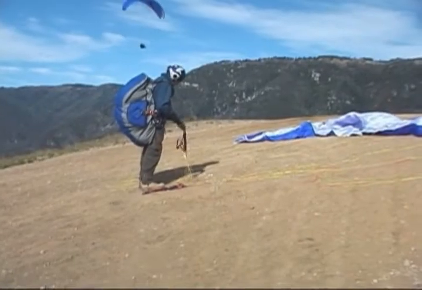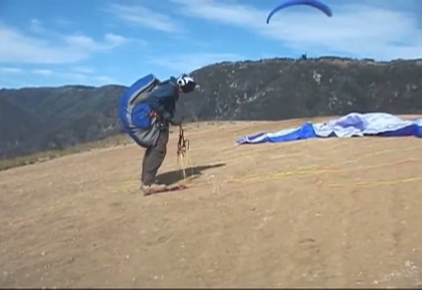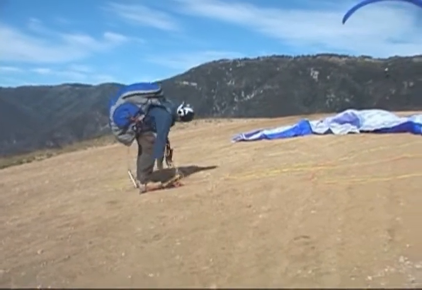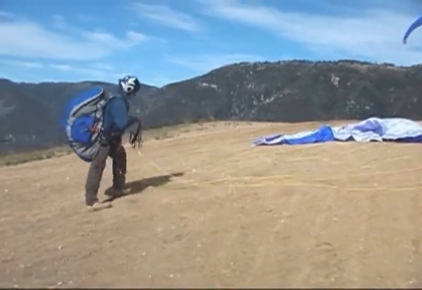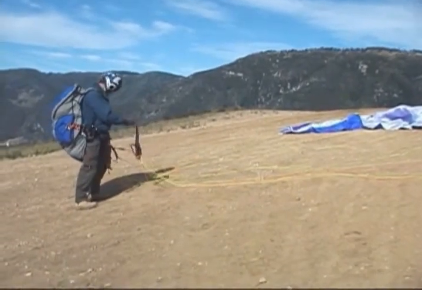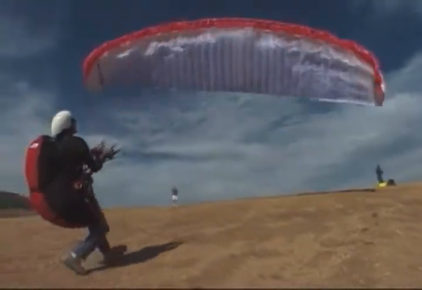For reverse inflations, it is best to actually hook in while facing the canopy in the reverse position. Hooking in while facing the canopy gives you better awareness and a quicker reaction to sudden gusts that might lift the wing. Before you hook up the risers, you must decide which direction you are going to turn to face downhill after the inflation.